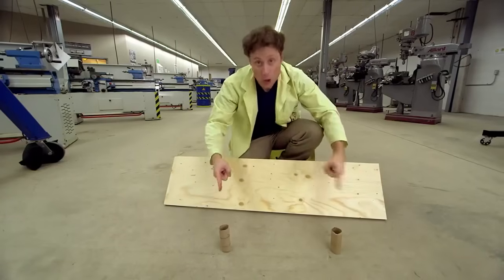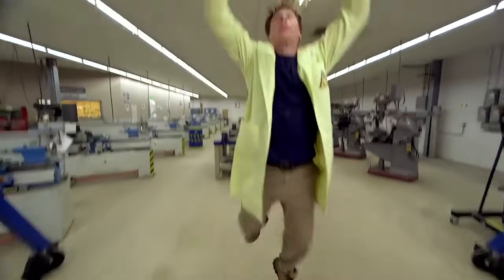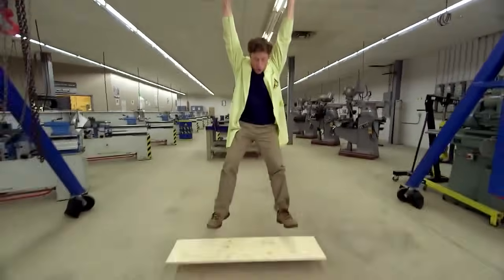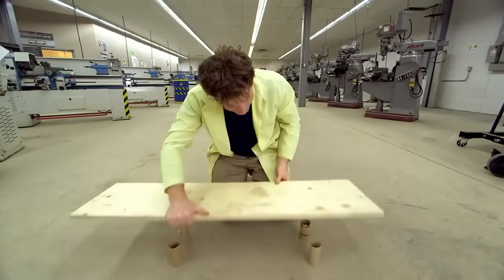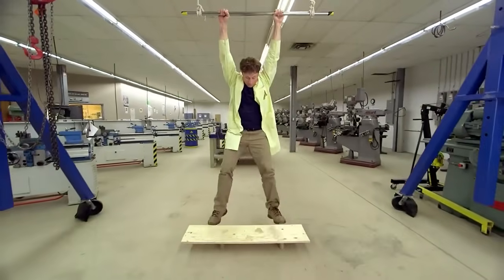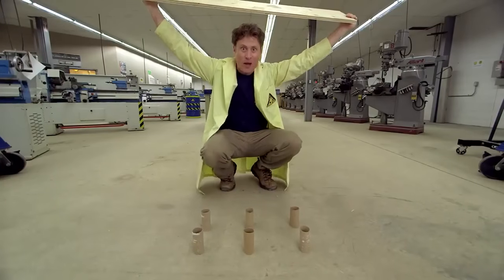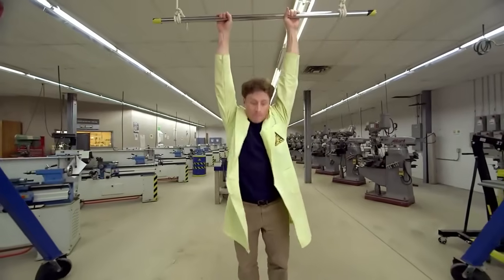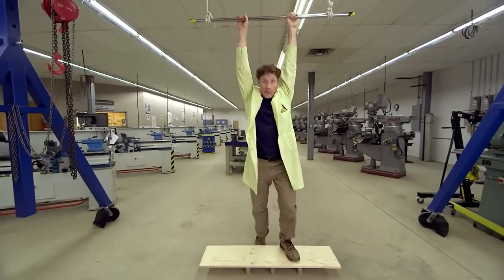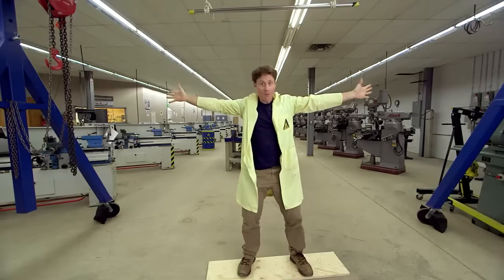Phil's weight on 2 toilet paper rolls. Nope. Phil's weight on 4 toilet paper rolls. Nope. Phil's weight on 6 toilet paper rolls. Nope.